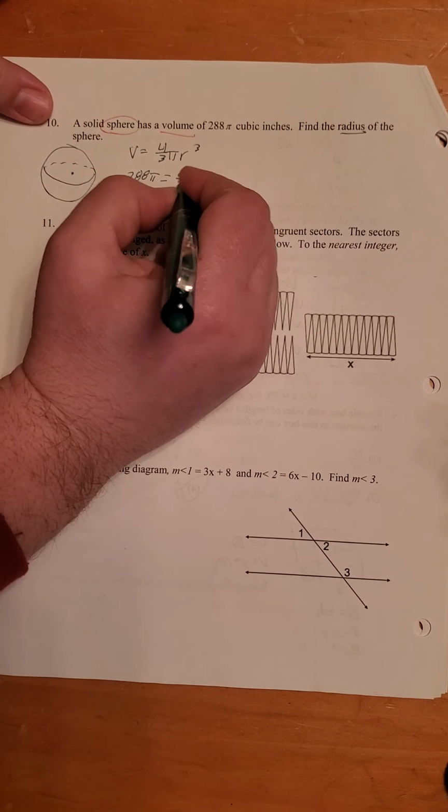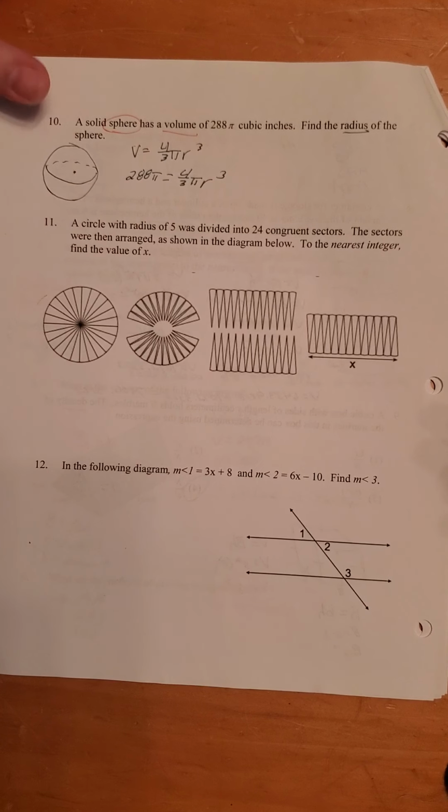Now, I say easily because it's only one value, but probably solving it is maybe why you're here looking at this question. So it's a little bit trickier because we have a fraction, we have pi's, and we have r cubed, okay? So the first thing I like to do is get rid of the pi. You have a pi being multiplied on both sides. And this works for anything.